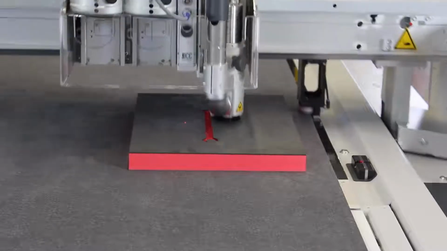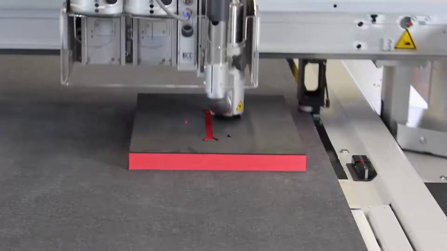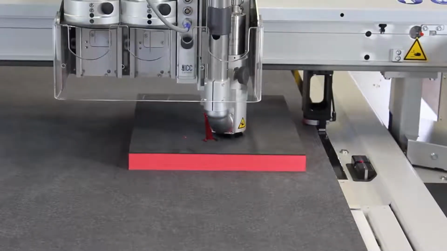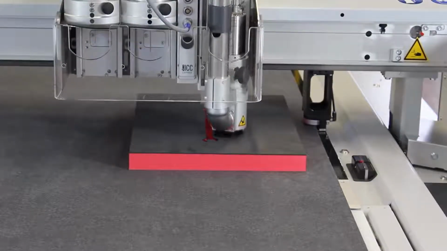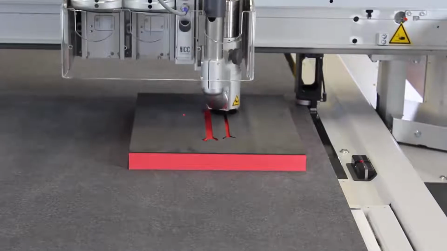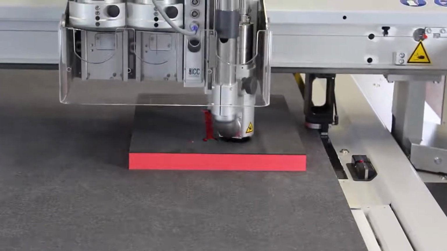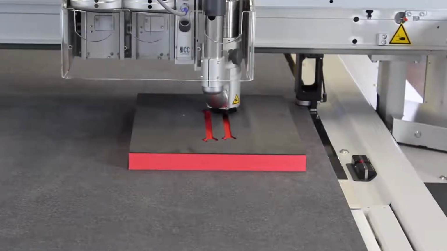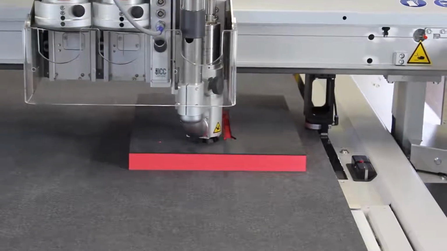Routing soft and stable foams. Zund also offers the option to use a router for cutting foam. Dimensionally stable foam can be processed at high speed. The cleanup pass should be performed at the suggested maximum speed of 50 mm per second.